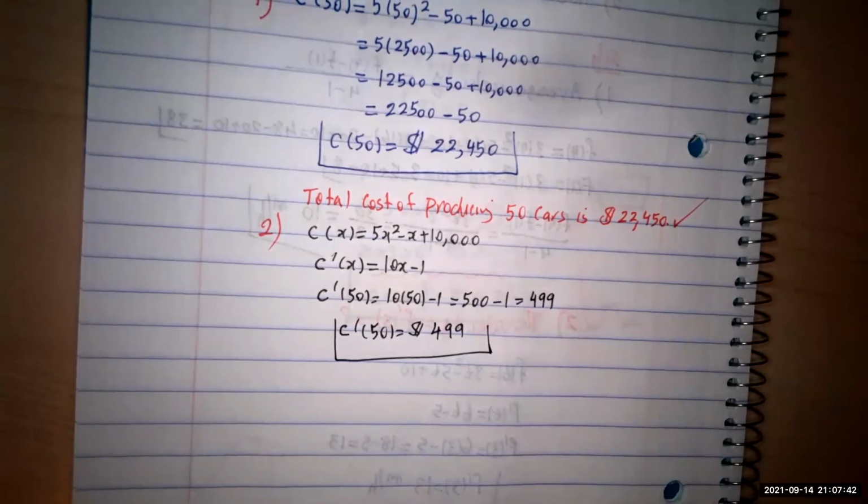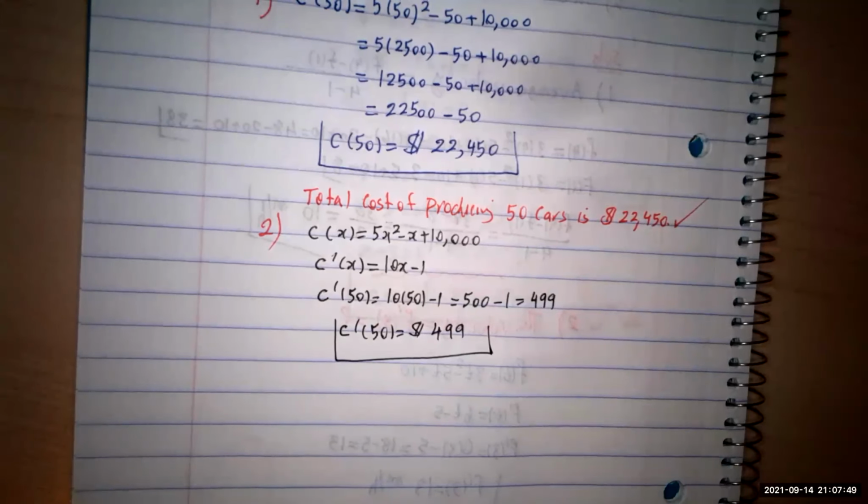Okay, the functions are not going to be complicated ones, because we cannot find the derivative of a complicated function. So this is going to be $499. Any question?